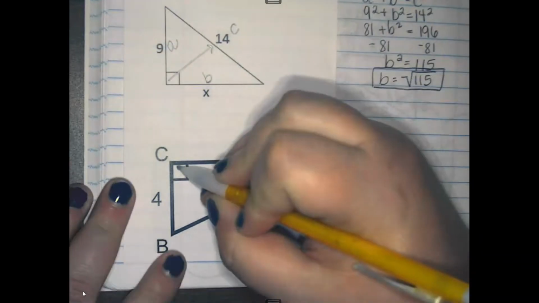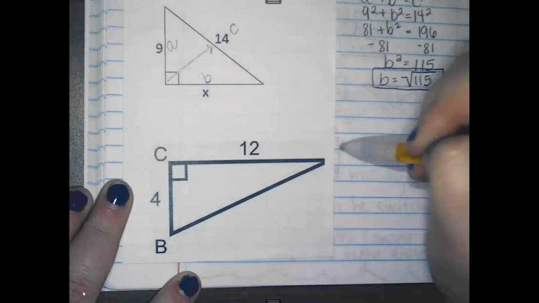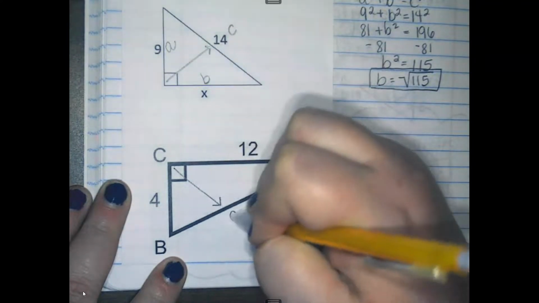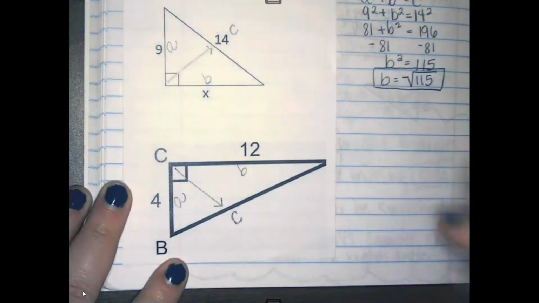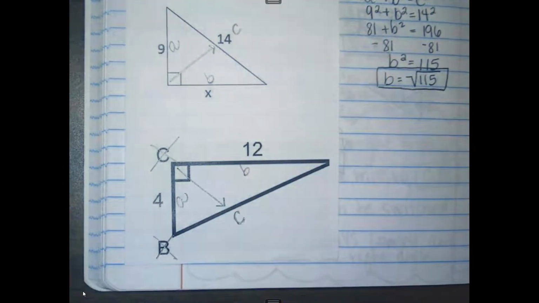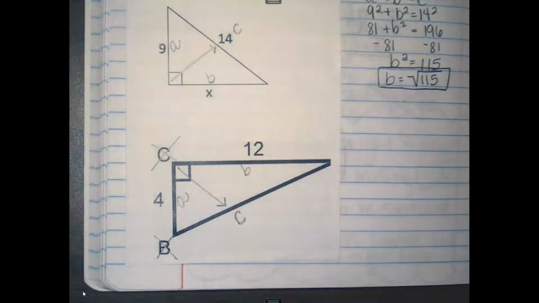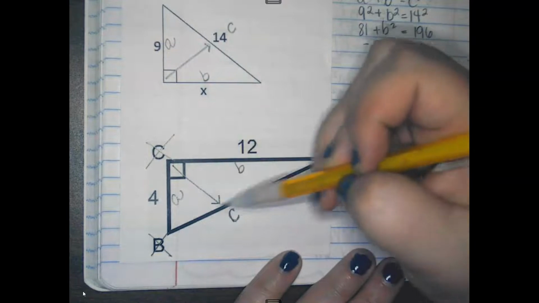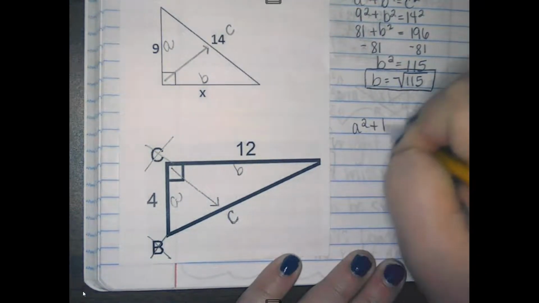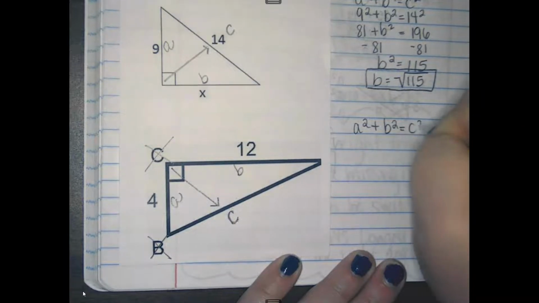This is confusing because it labeled our angles for us, but we don't care, so we're going to draw a line. This is going to be my side C and my side A and side B. If it helps you, put an X through those because they actually might confuse you. I could see how they would. It's a right triangle. We're trying to find our missing side. So A squared plus B squared equals C squared.